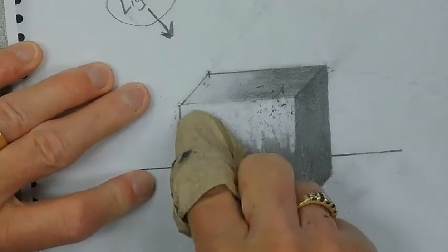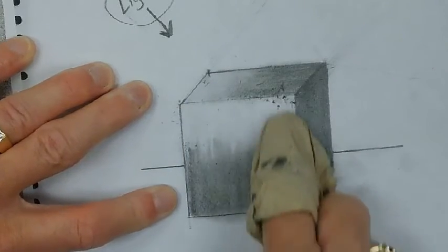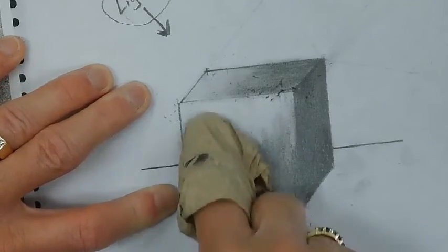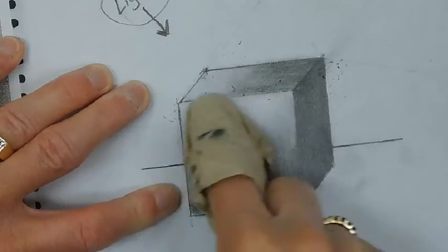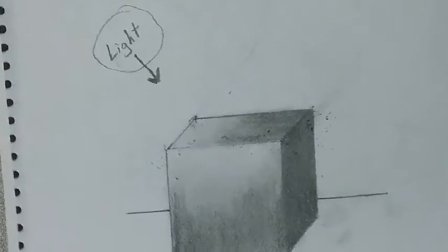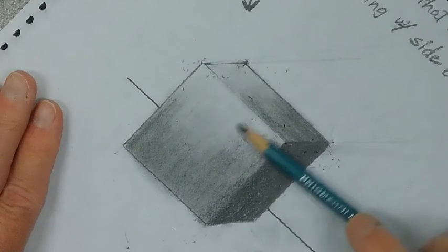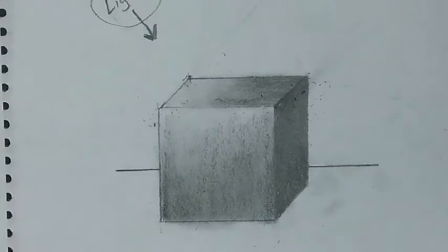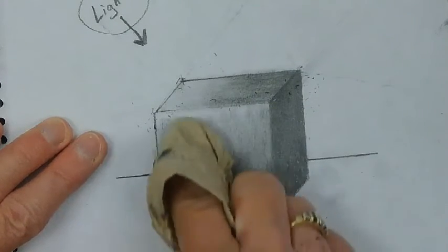I'm going to take my paper towel. I'm going to go right over there. And see how you can just work with the lead. You can work and work and work. I may decide that I want a little more lead up here. So again, because of the rendering, I can very lightly render some more lead and blend it.